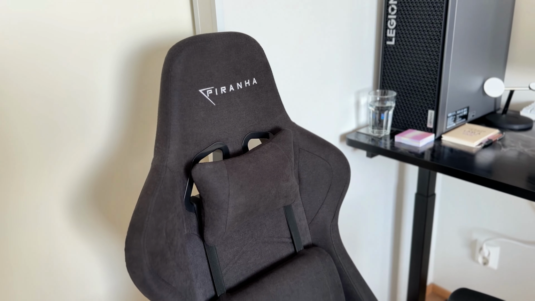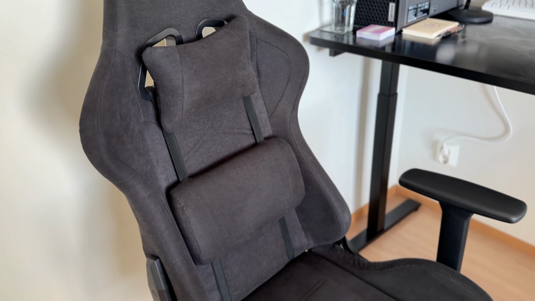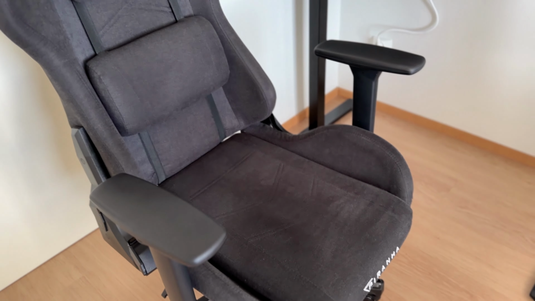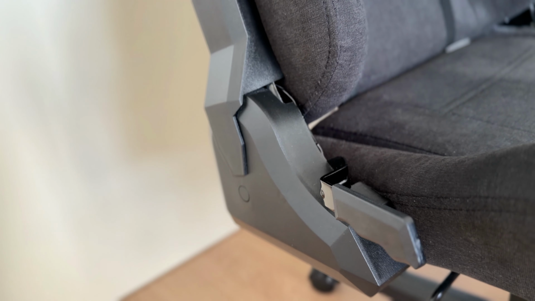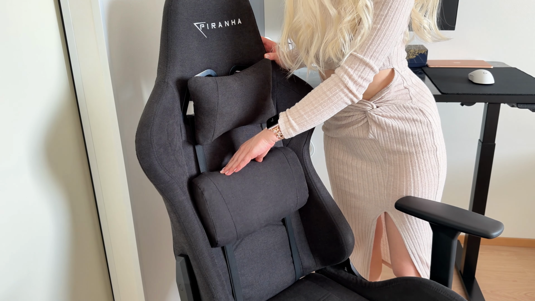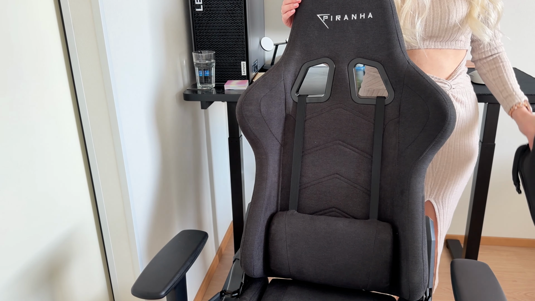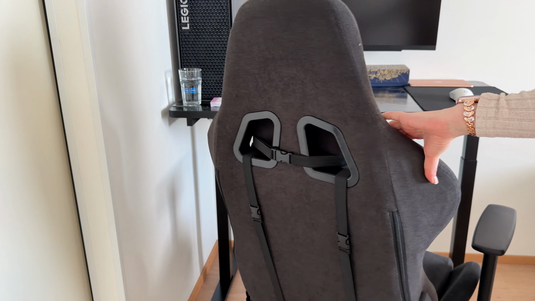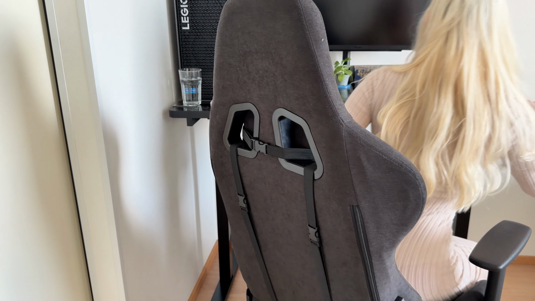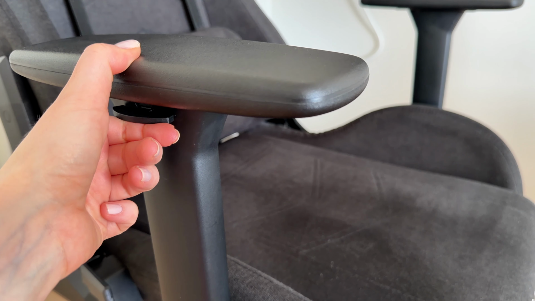And finally, this is my Piranha gaming chair. Even though it's technically a gaming chair, I actually find it quite comfortable for everyday use, especially when I'm sitting at my desk for longer periods of time. I spend quite a lot of time here, so comfort is definitely important to me.